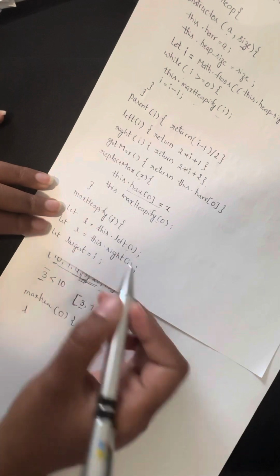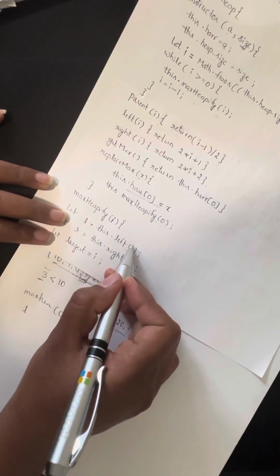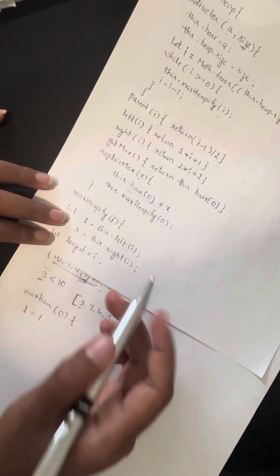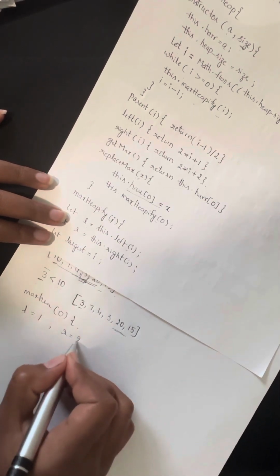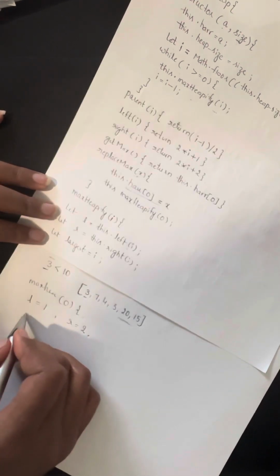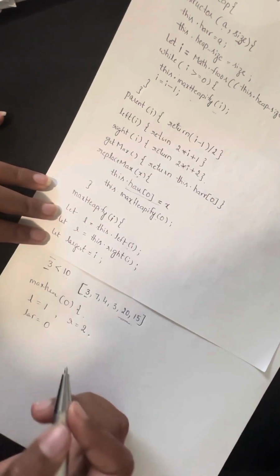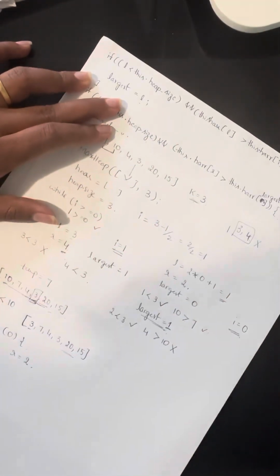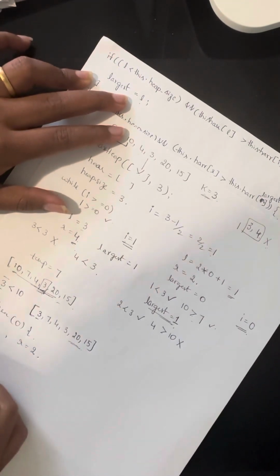Here L equals this dot left of I, which becomes 1, 2 into 0 plus 1 is 1, and the right becomes 2. Then largest is 0. Then we are going to check the conditions. If L is less than heap size, L is 1, which is less than 3, which is right.